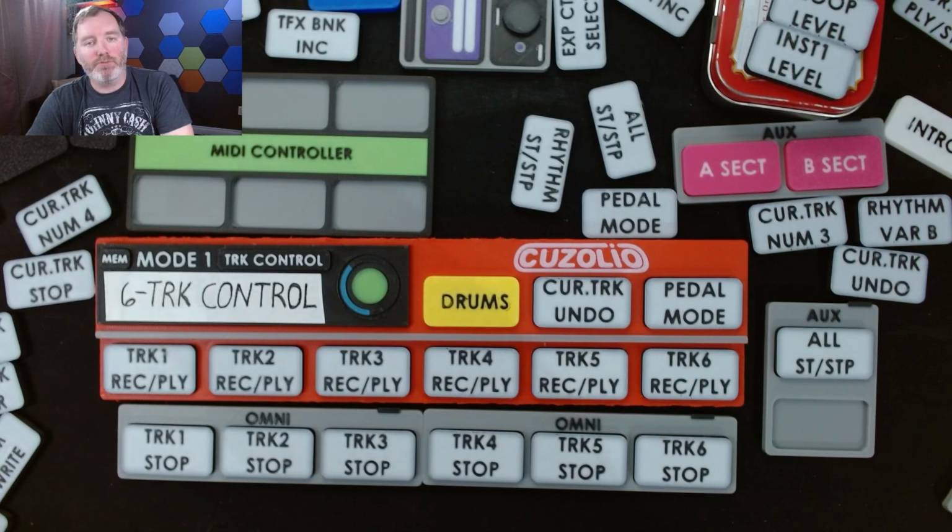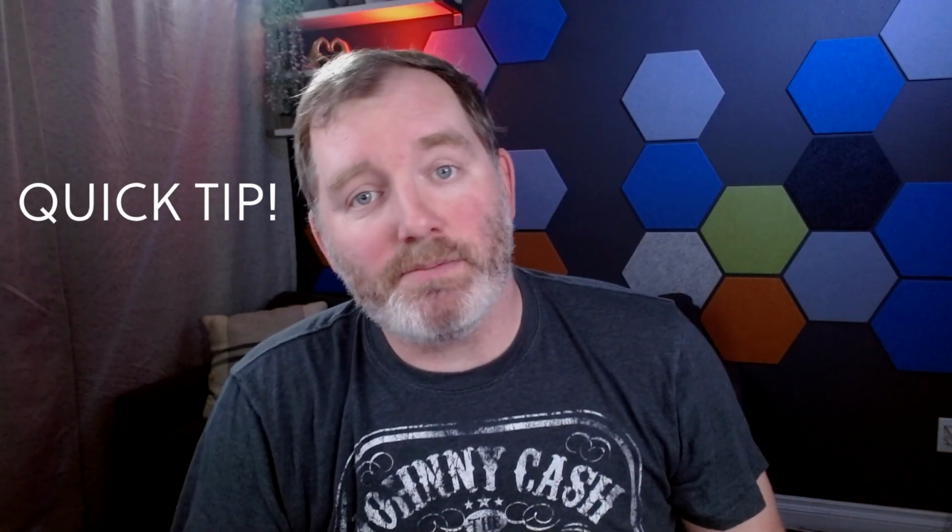I call this my drum button. I want to introduce to you the concept of a utility button. It's a button that might change slightly with every memory you go to, so every song it might be slightly different, but you have to make it similar enough to every song where it's performing a similar function.